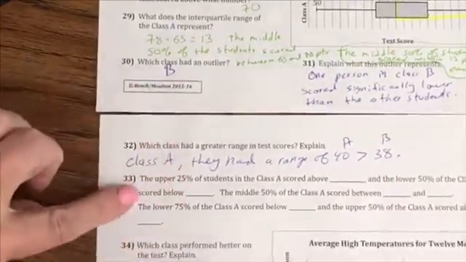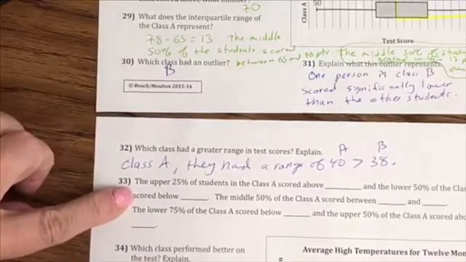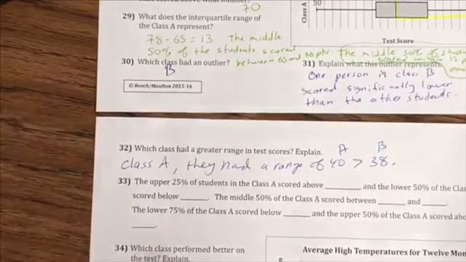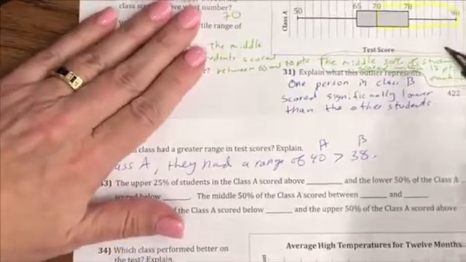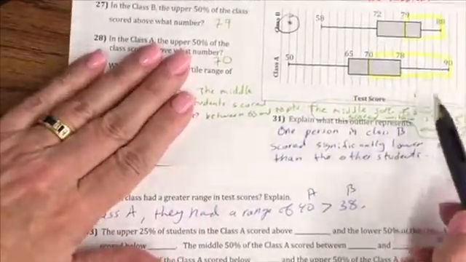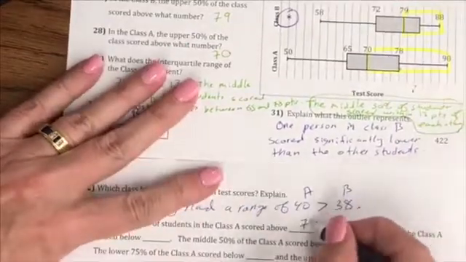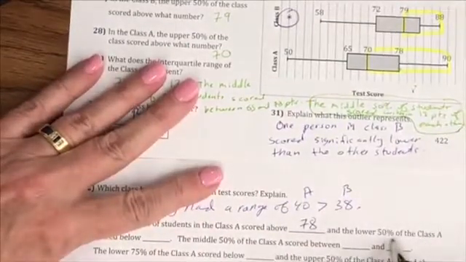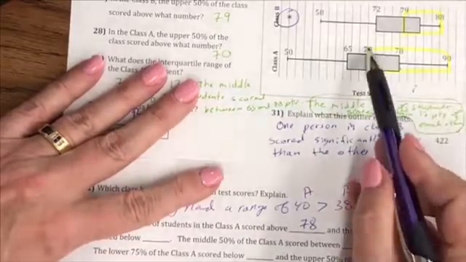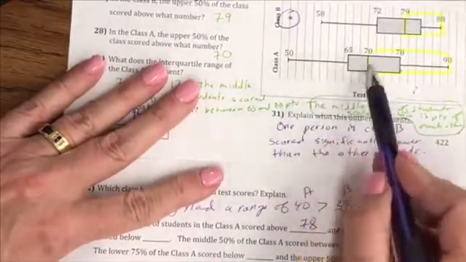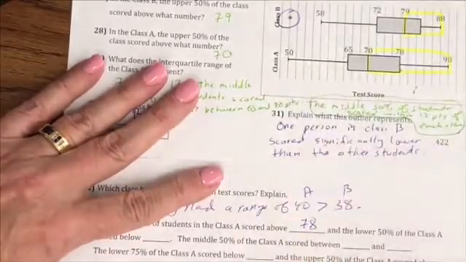Okay, the upper 25% in class A scored above what number? The upper 25% in class A scored above 78. The lower 50% of class A scored below 70.